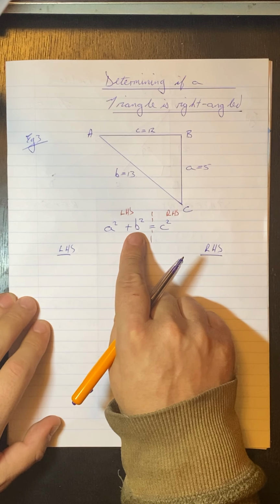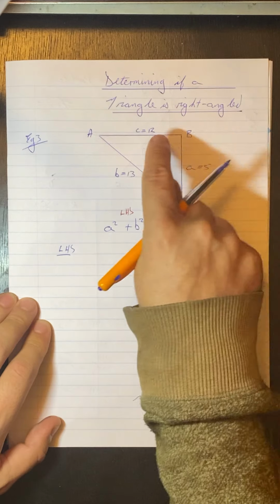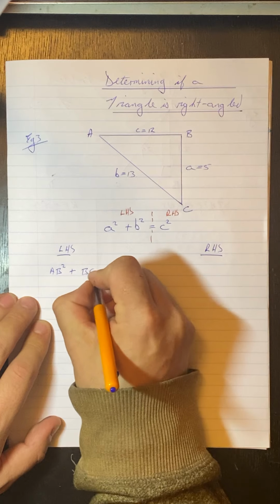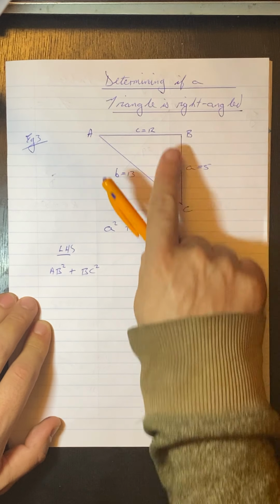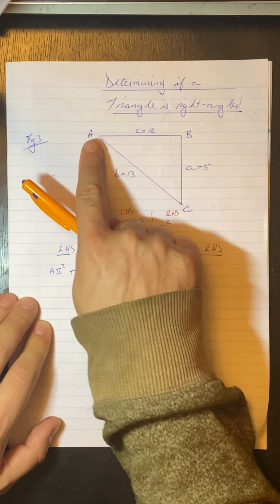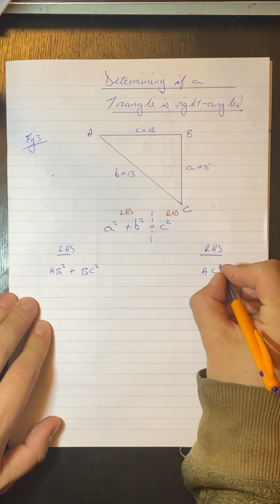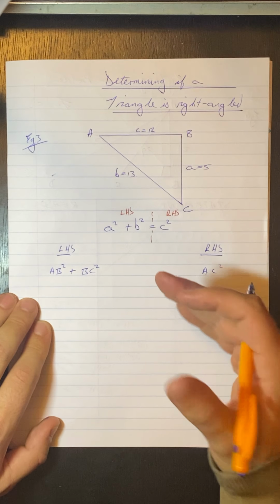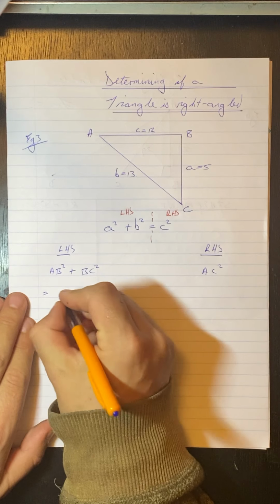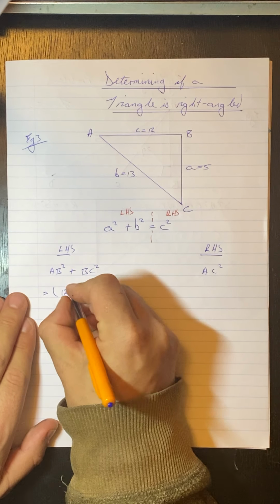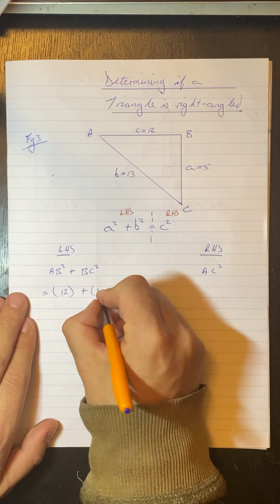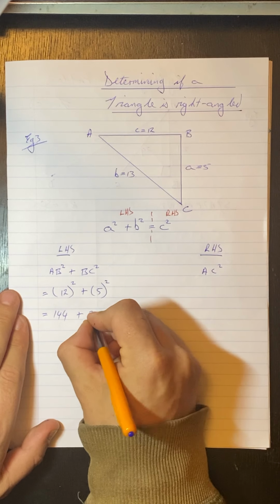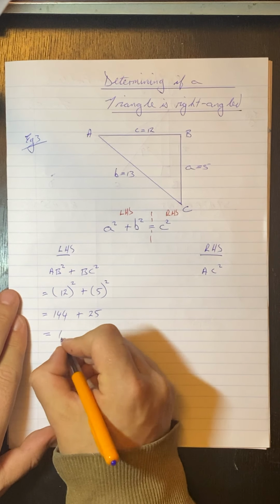These are our two sides squared, so it's going to be AB and then BC. So AB squared plus BC squared, and our hypotenuse, you can see if that was 90, would be this one here, and that's AC squared. Notice how I haven't set them equal to each other because we don't know if they are going to be equal. We're going to prove that. Okay, so AB is 12 plus BC is 5, and these are both squared. And here we get 144 plus 25, so we get here 169.